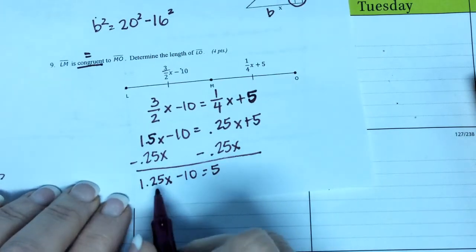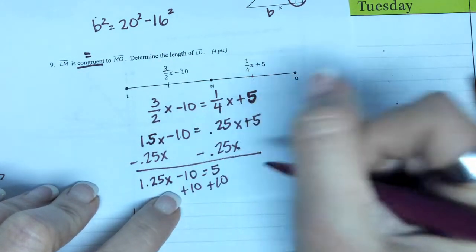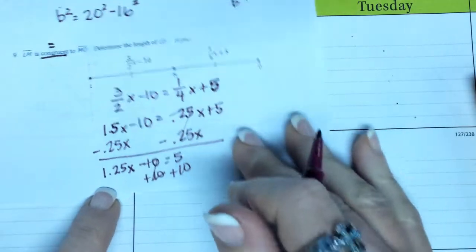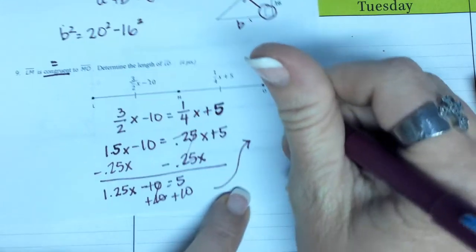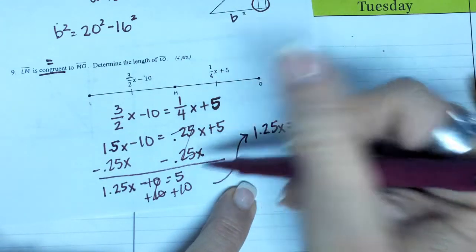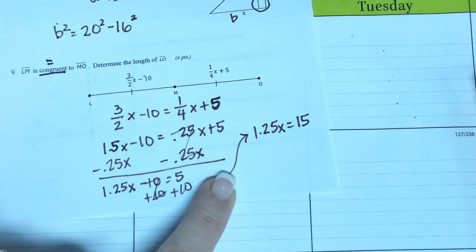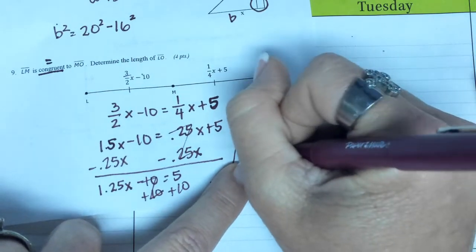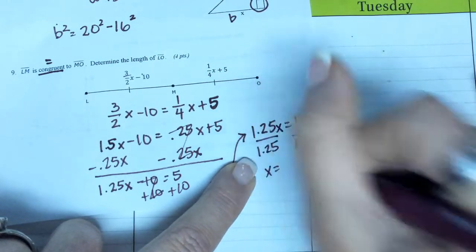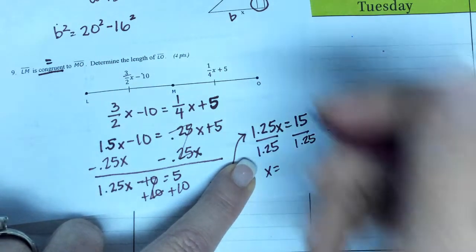Now I want to isolate this 1.25x. So I'm going to add 10 to both sides. So this time that's going to zero out. I'm going to come over here, and I have 1.25x equals, and that 5 plus the 10 gives me a 15. Okay, and now to solve for x, I just simply divide everything by 1.25. And I'm going to get that x equals 12.